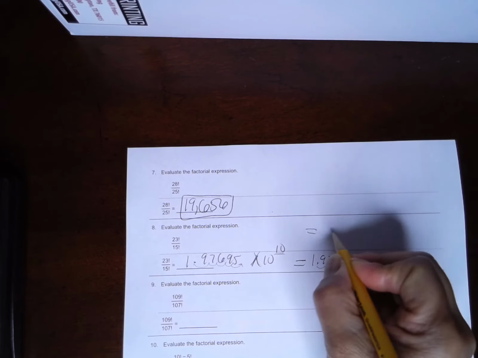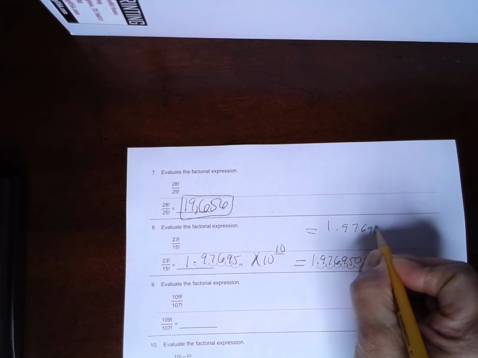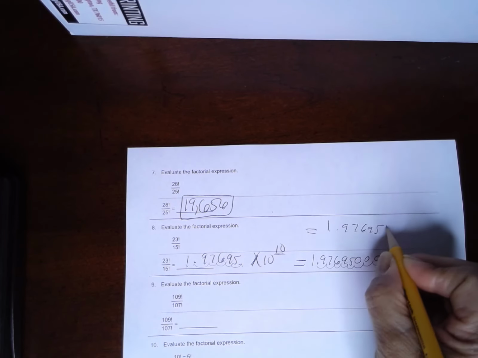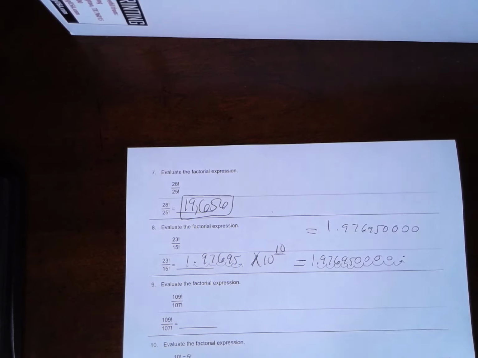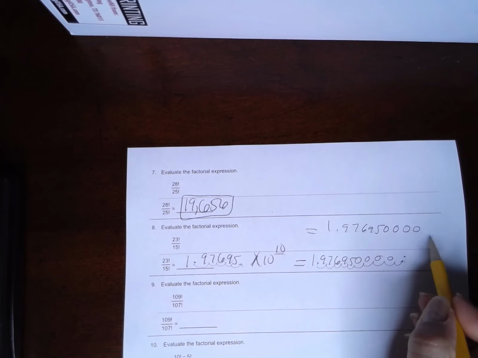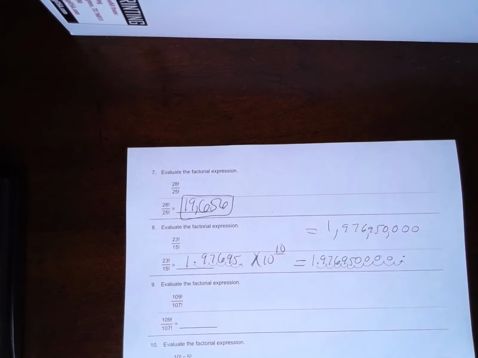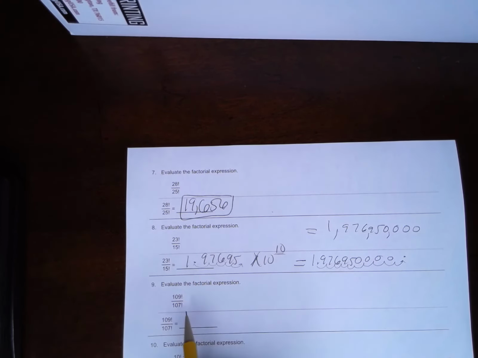So again, your final answer is 1.97695, and then 4 zeros. 1, 2, 3, 4. Oh, this decimal will not be here. So this is going to be 1, okie doke, so 19,769,500,000. Okay, the next one.